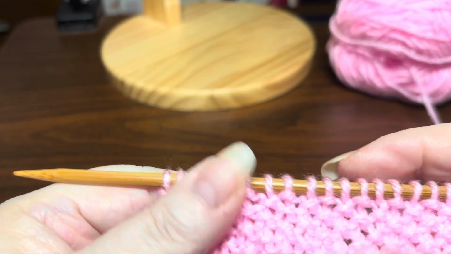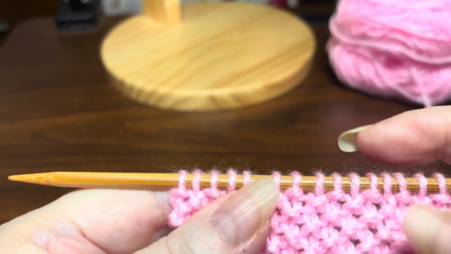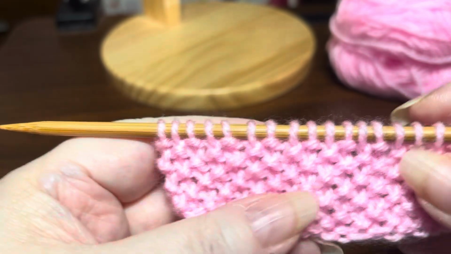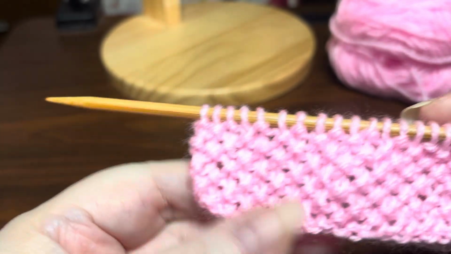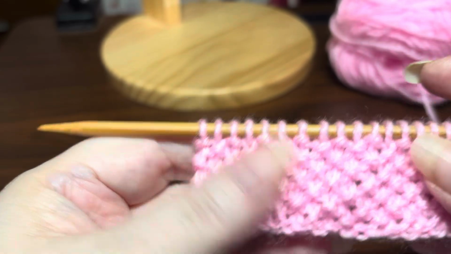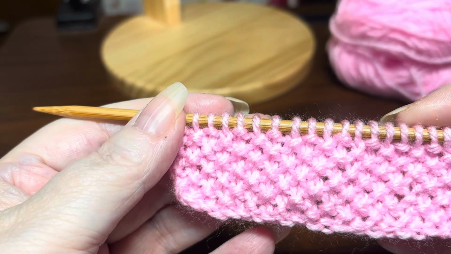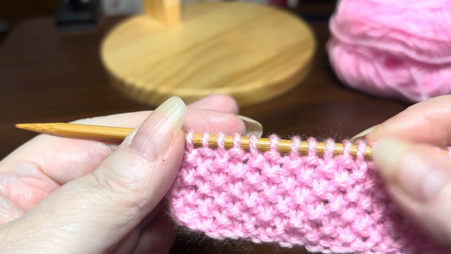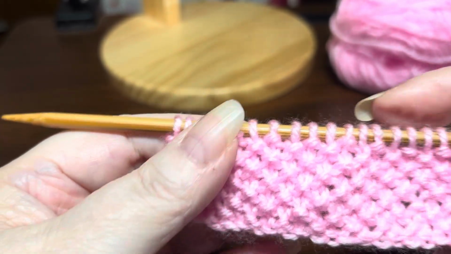I'm just trying to find some time to get that done, because I've got a few other things that I do need to put my mind to, like jumpers and baby clothes and socks and, oh my goodness, there's too much.